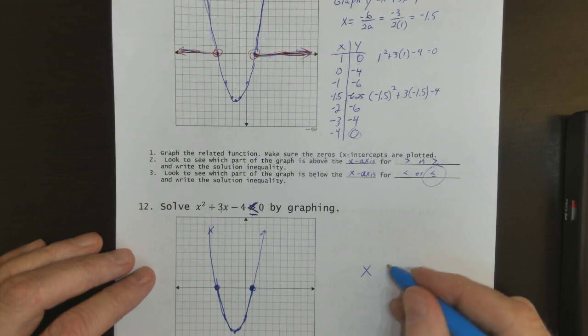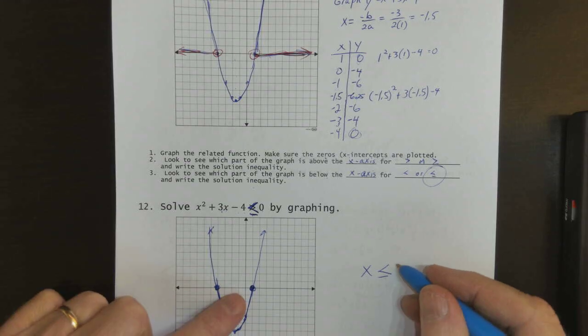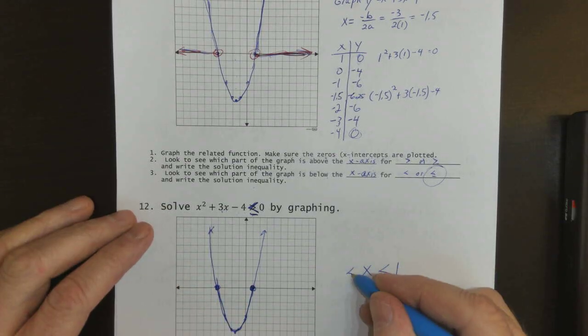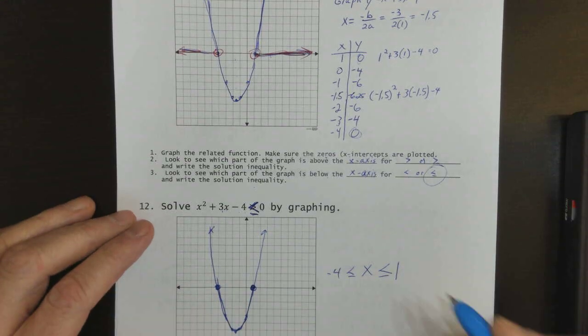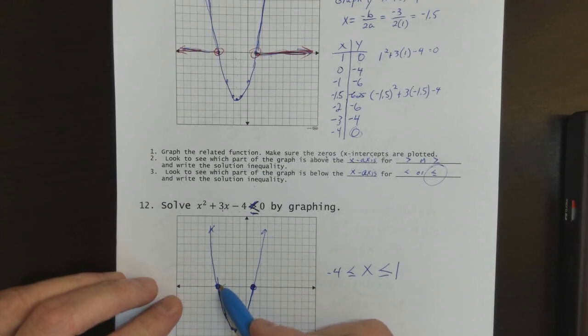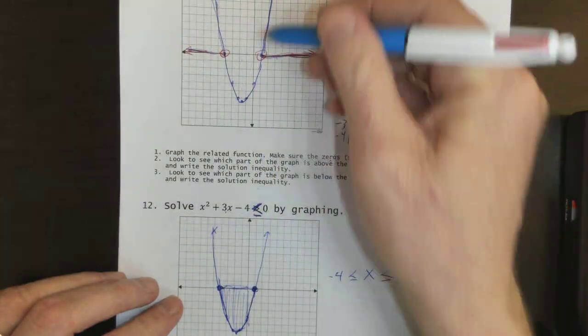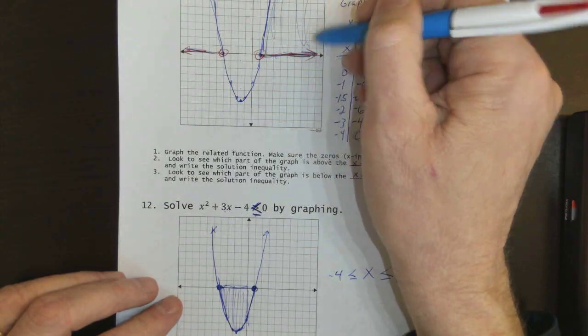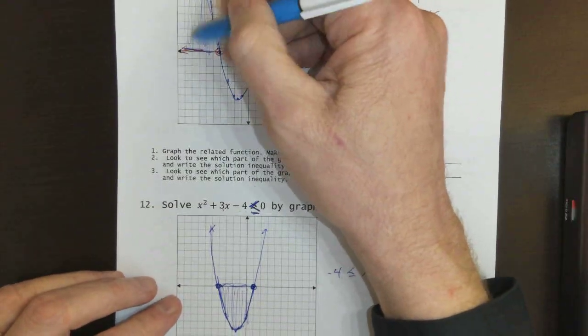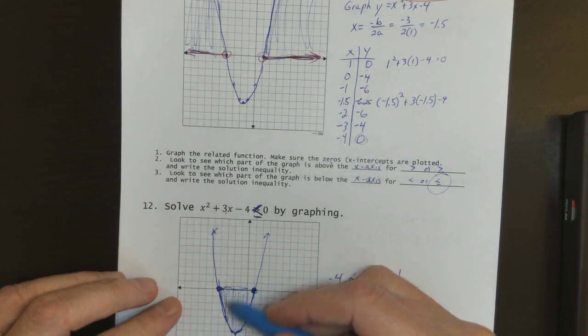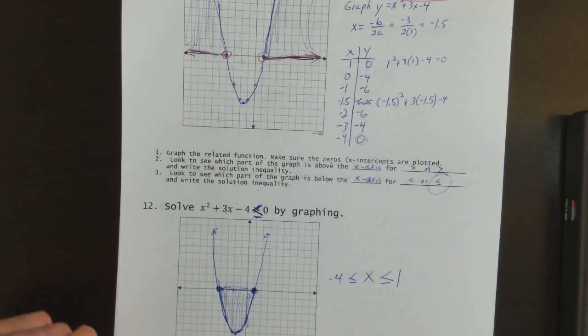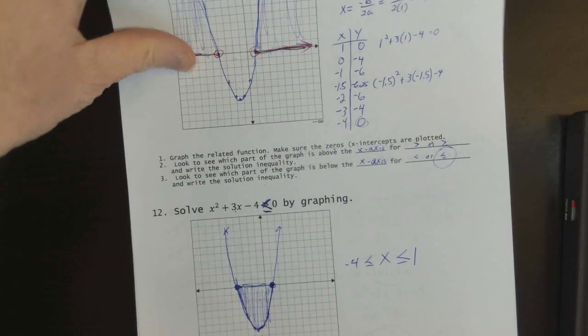and write the solution this way. x is less than or equal to 1 and greater than or equal to negative 4. Okay, when it's in between like this, we're looking at this part here. Here we're looking at the part above. It's always above from here on out, but from here to here, it's below the graph. All right.